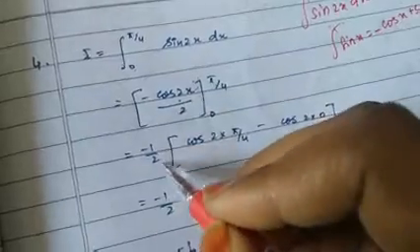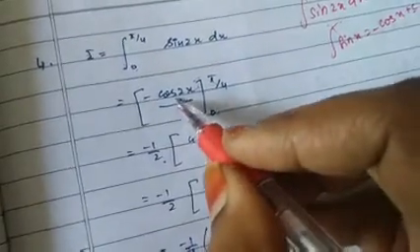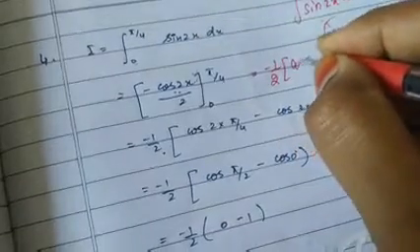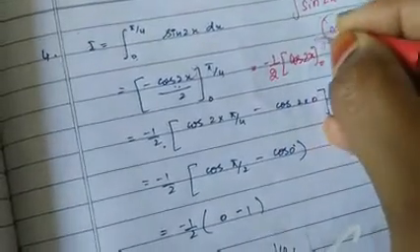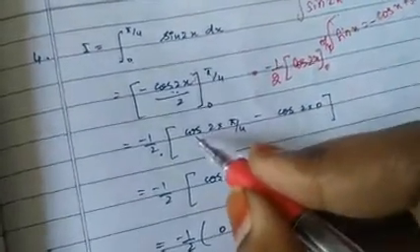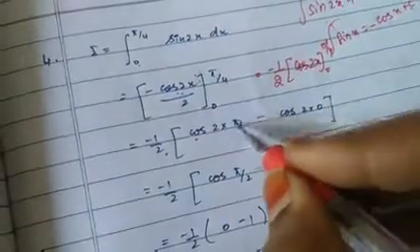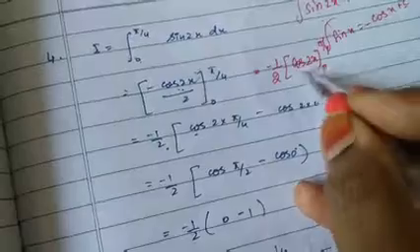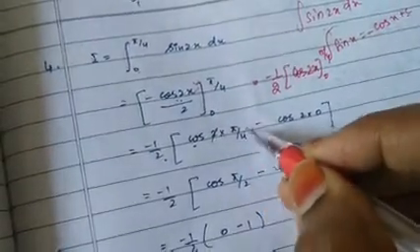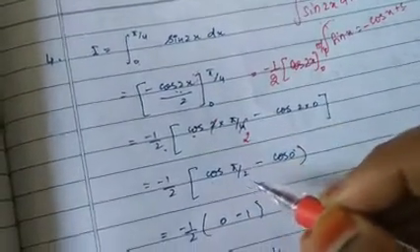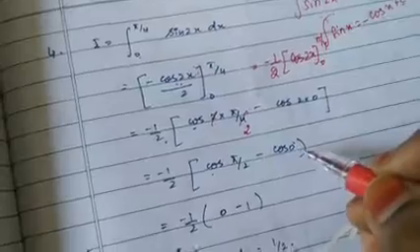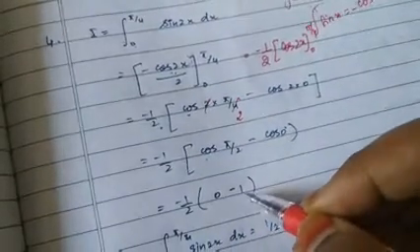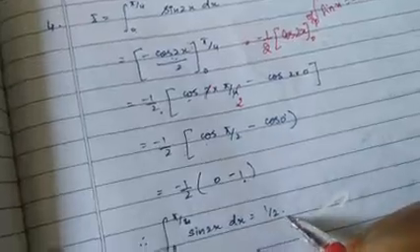Therefore, minus 1 by 2, taken outside, times cos 2x from 0 to pi by 4. The upper limit gives cos 2 into pi by 4, minus cos 2 into 0 for the lower limit. Now when you simplify this, you will get cos pi by 2 minus cos 0. Cos 90 degrees is 0, and cos 0 degrees is 1. Now when you simplify this, you will get half.